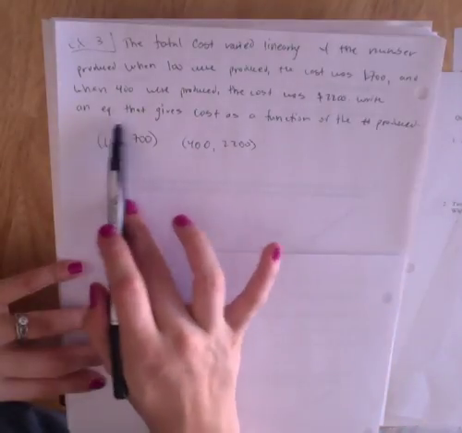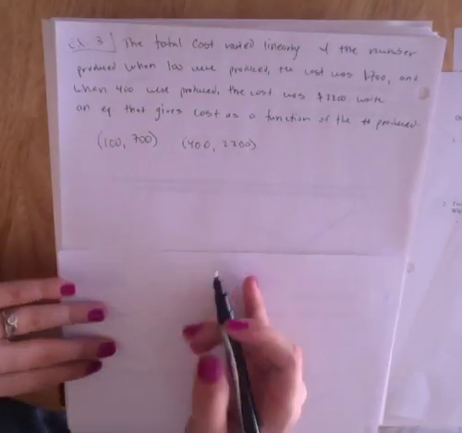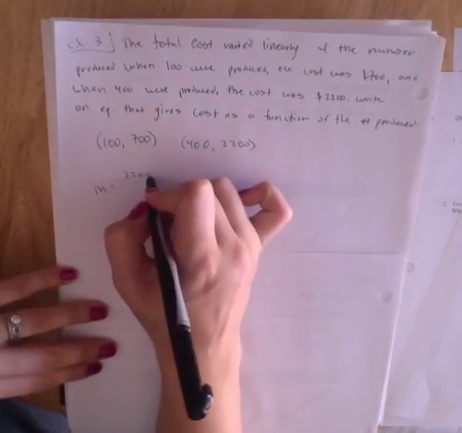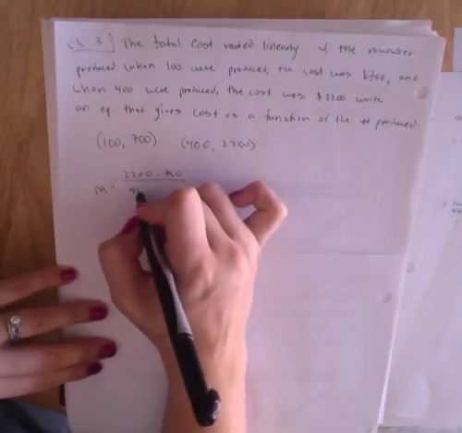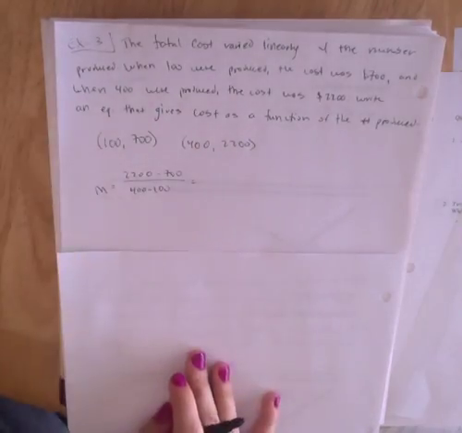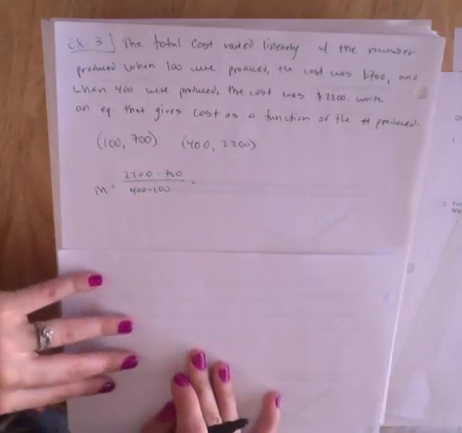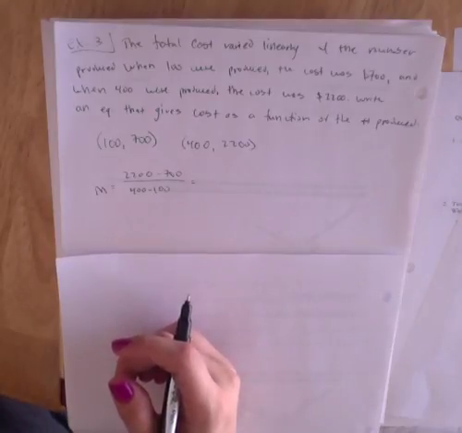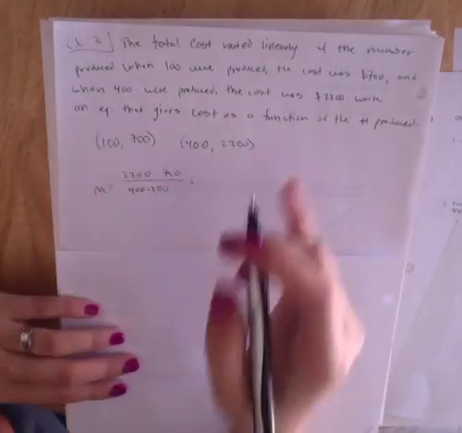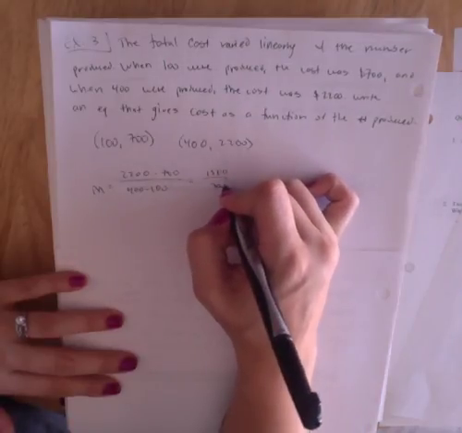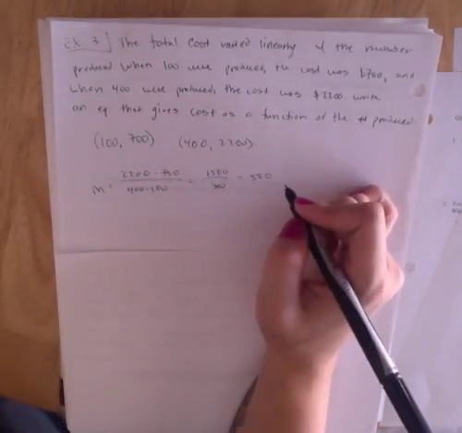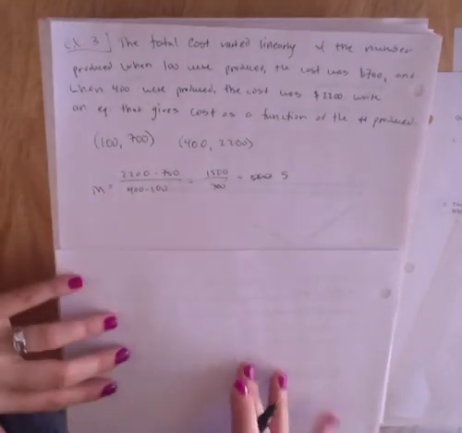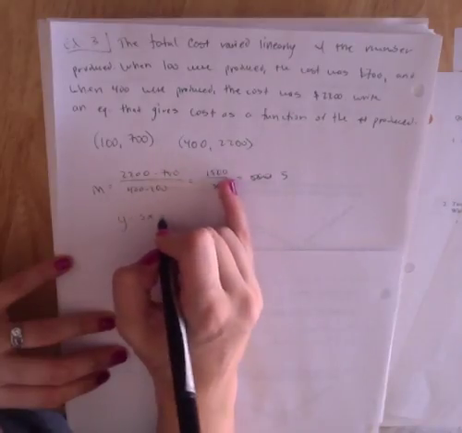It says write an equation that gives cost as a function of the number produced. So I use these 2 points and I find the slope between these 2 points, which is the change in y over the change in x, right? I'm finding the slope the exact same way as I would if I was doing a regular equation with 2 points. So I get 1,500 over 300, which gives me 500. Sorry, 5. Silly. So now I will have y equals 5x plus b.